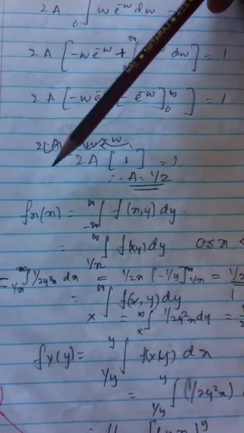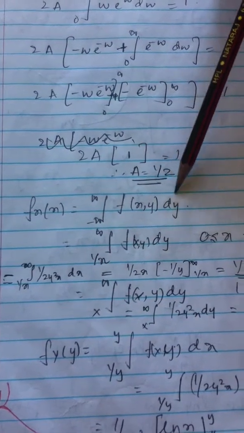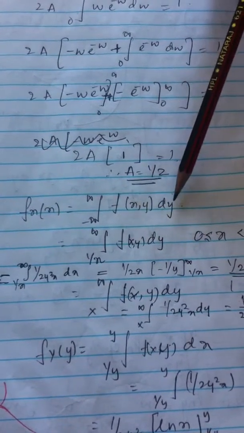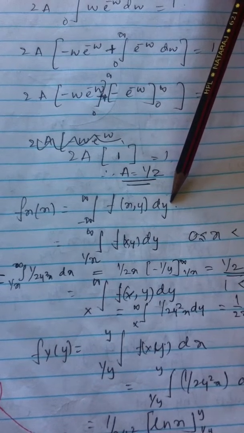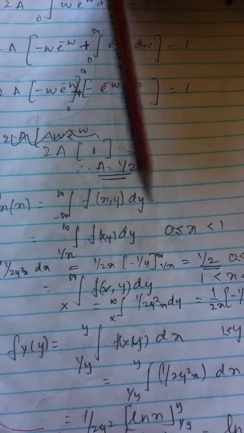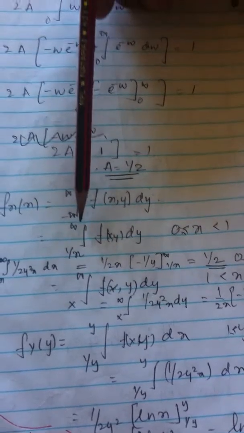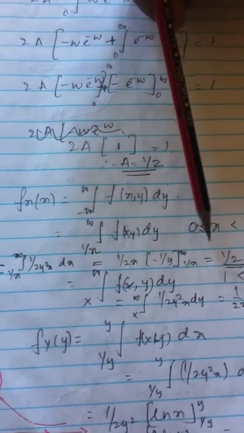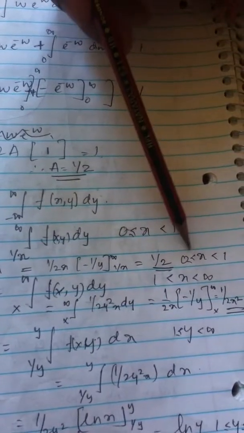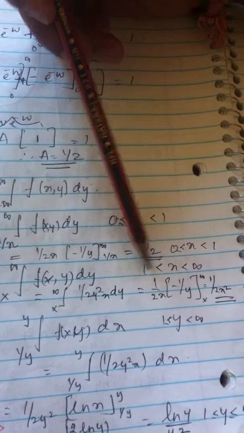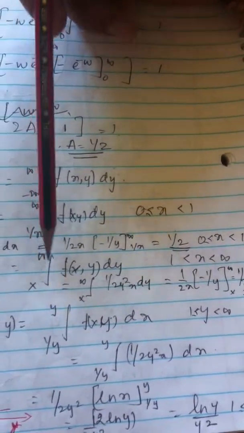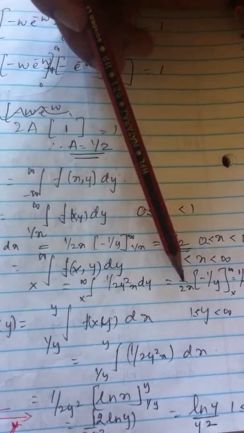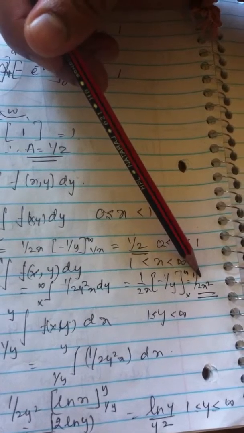Now for the third part we have to find the marginal density functions of fx and fy. The marginal density function of fx can be given by integrating the given function with respect to y. Initially the limits will be from 1 by x to infinity when x is between 0 and 1, and when we calculate it we get the value 1 by 2 in the limit 0 to 1. And for the second limit, that is from 1 to infinity, we integrate from x to infinity, and we get the value half of x square.